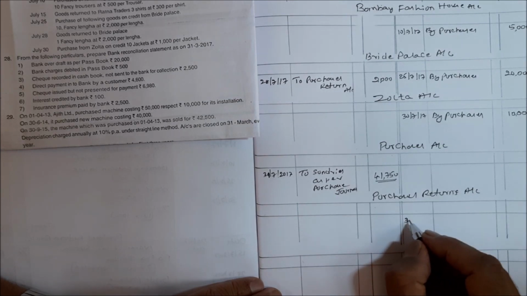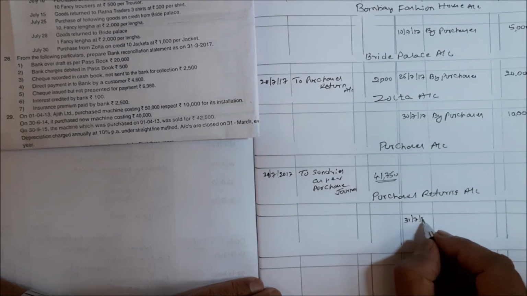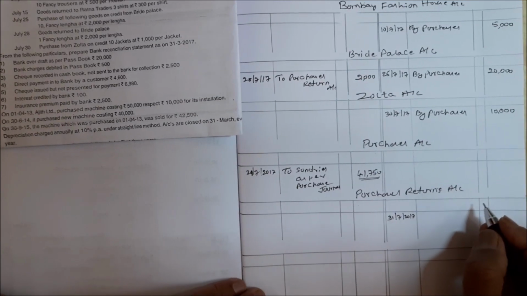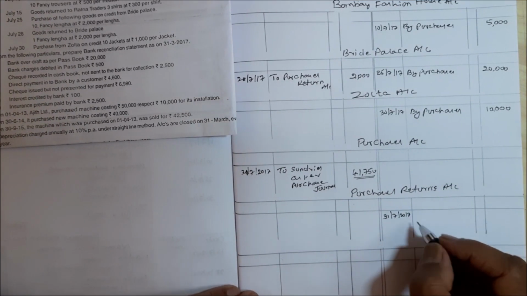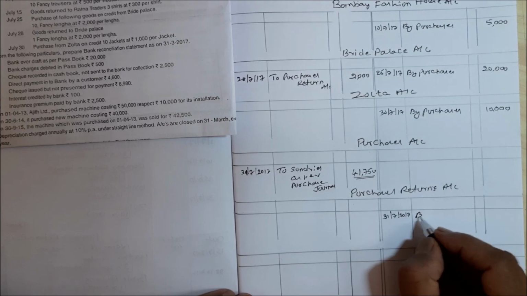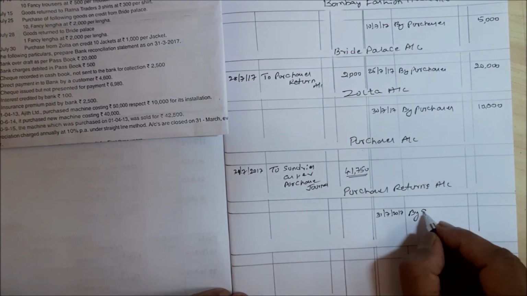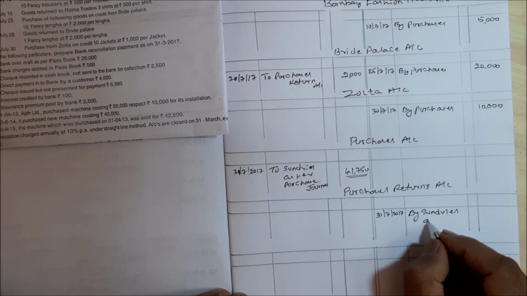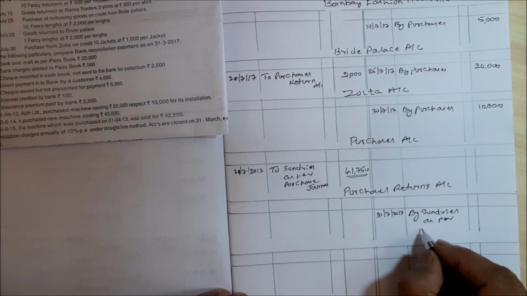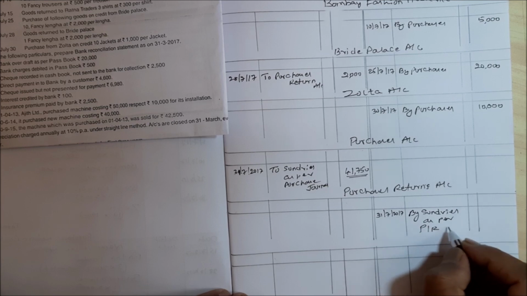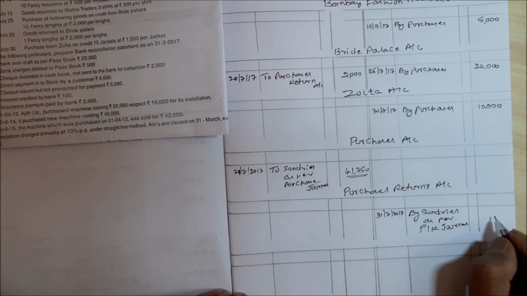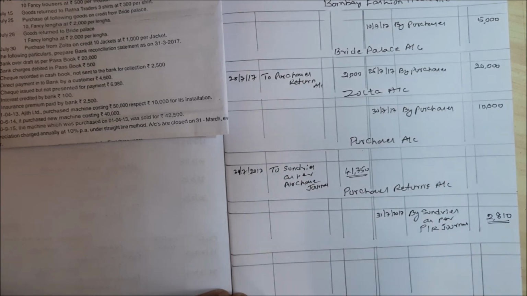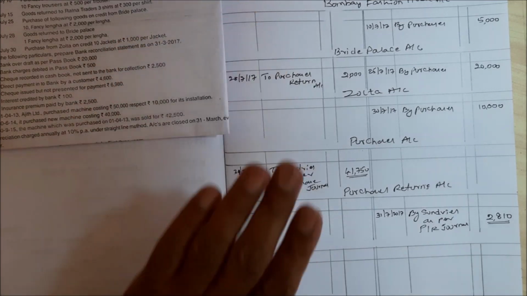In this similar fashion, you have returns 2000 plus 810 is 2810. 31/7/2017, by sundries as per purchase returns journal, 2810. They have asked us to post them into ledger.